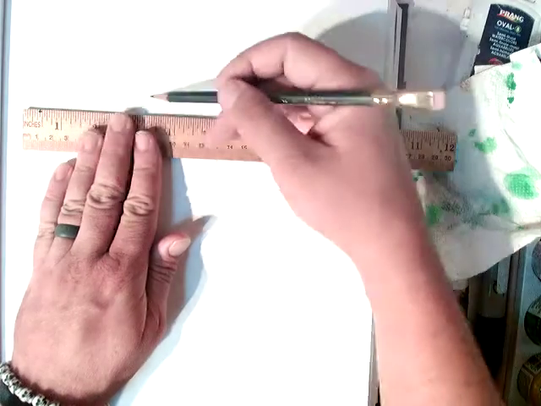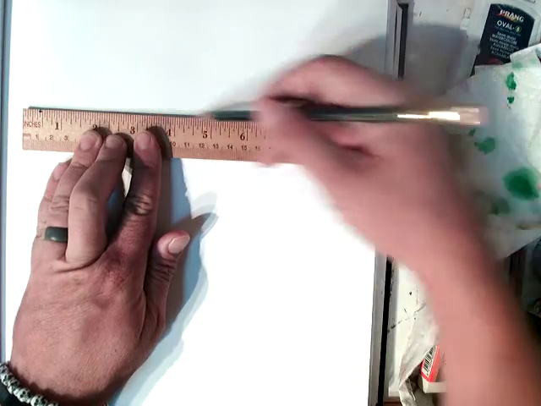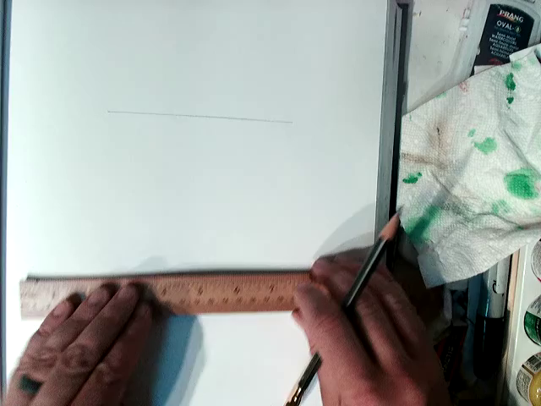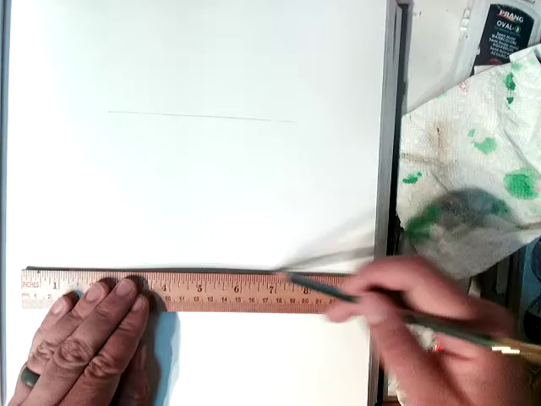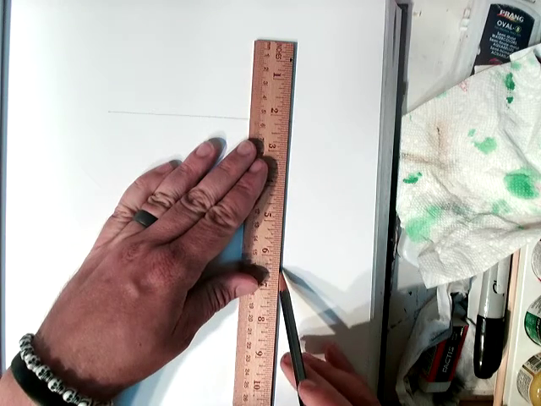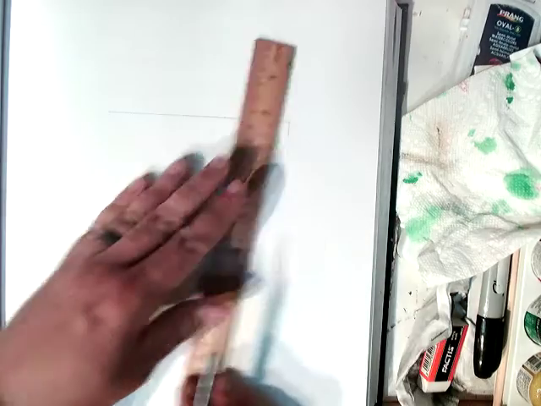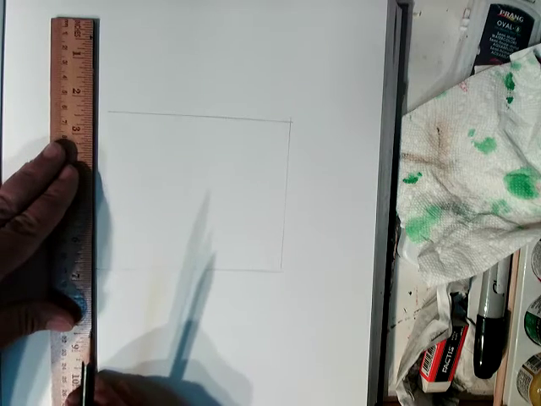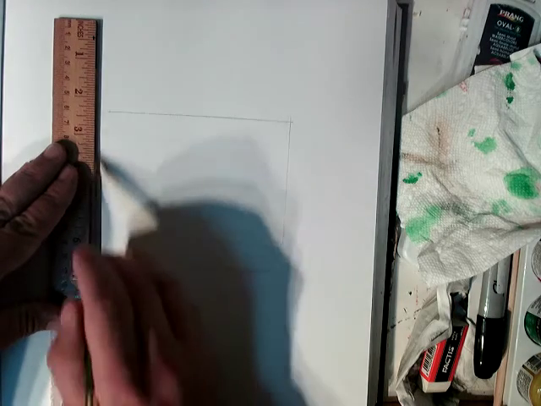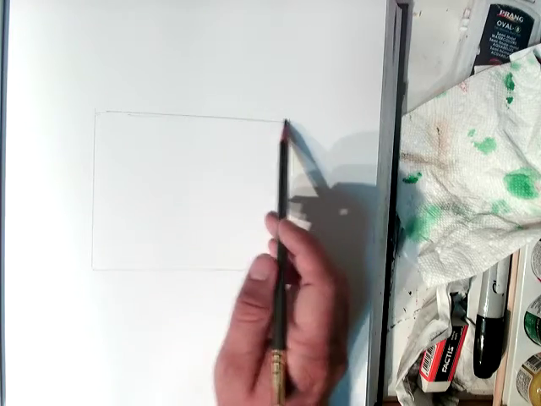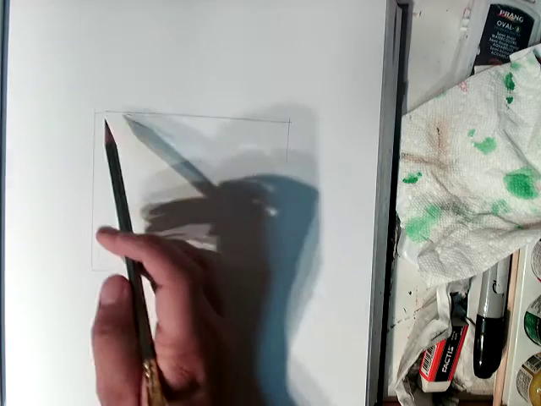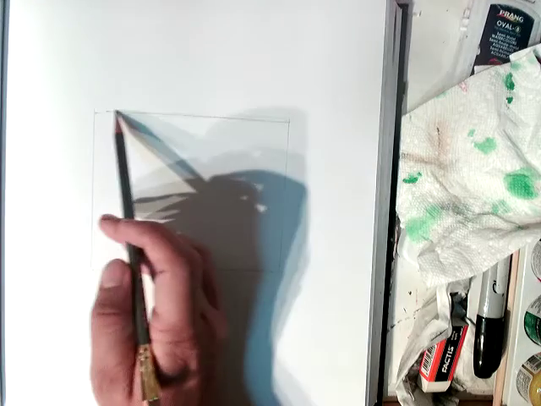I'm basically just going to draw a rectangle for this here, maybe about here. Something like that. Okay, so this will be the back wall of my room.